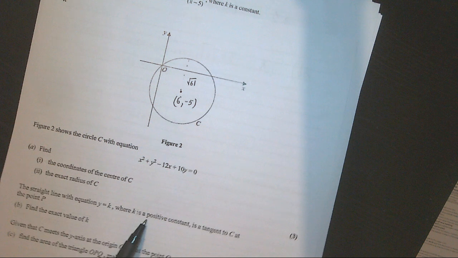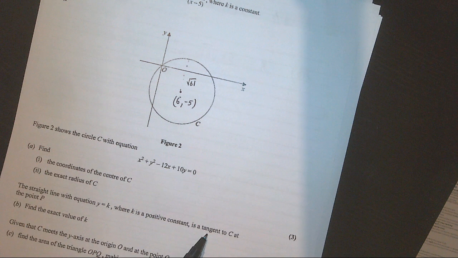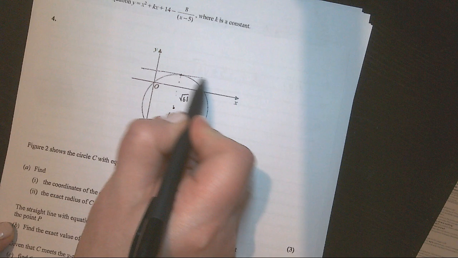So if I start here from the center of the circle at minus 5, and I rise up to the point P, I need to add square root of 61, which is the radius, to my minus 5. So therefore, the value of k, y equals, will be minus 5 plus root of 61. Look at the diagram, okay? This is minus 5, and you add square root of 61, and you come to minus 5 plus root of 61. So that's why k has to be that line.